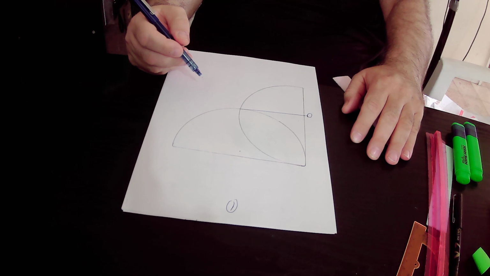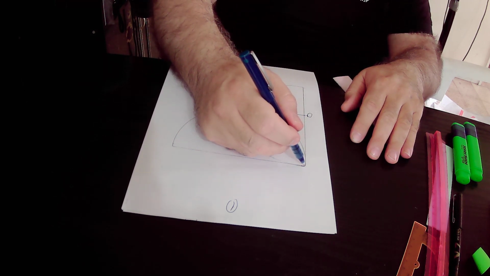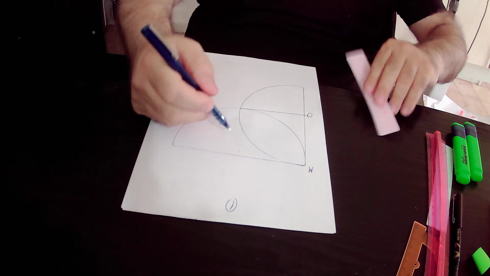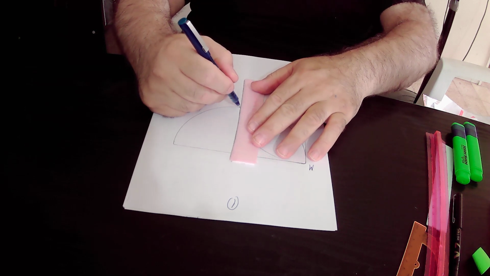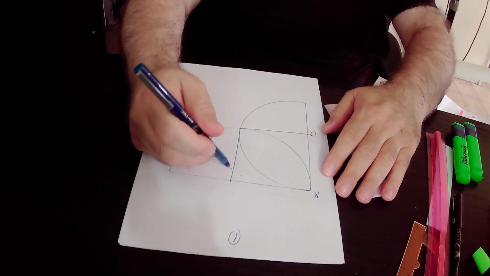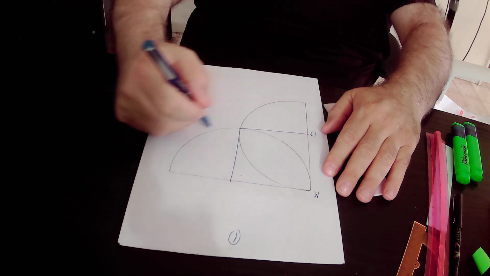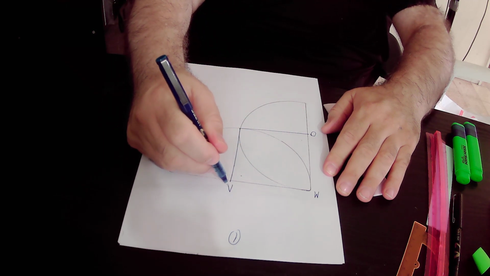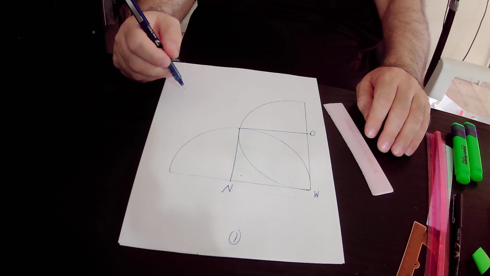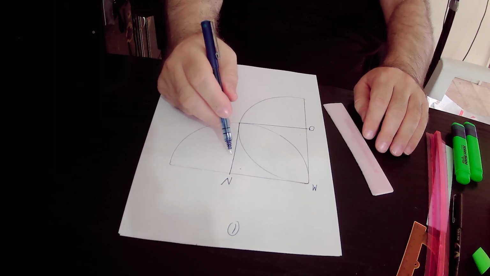We'll define the vertex here as point M, and we'll define the center of this semicircle as point N. Point N is the center of this semicircle.